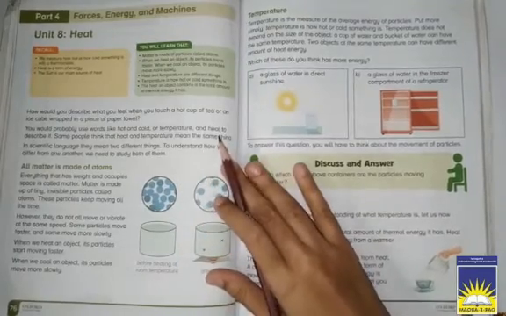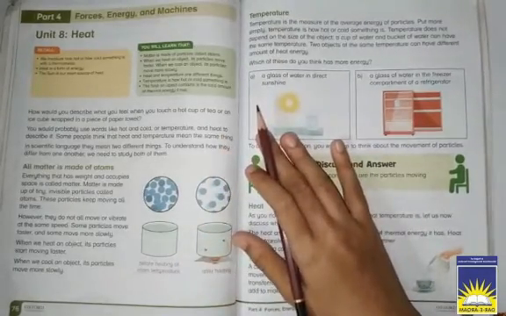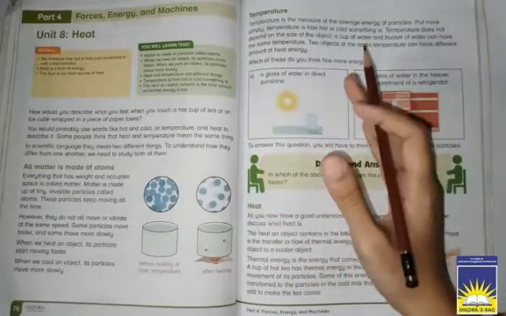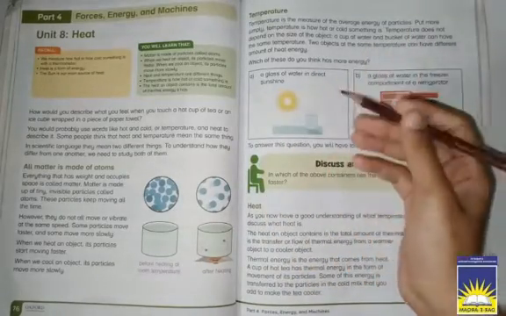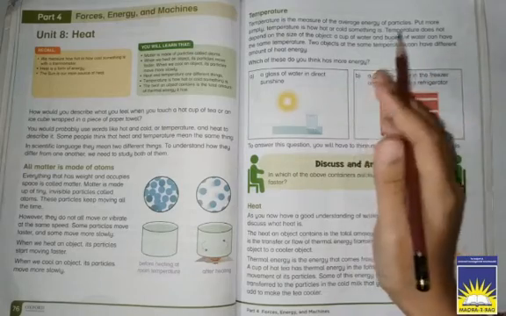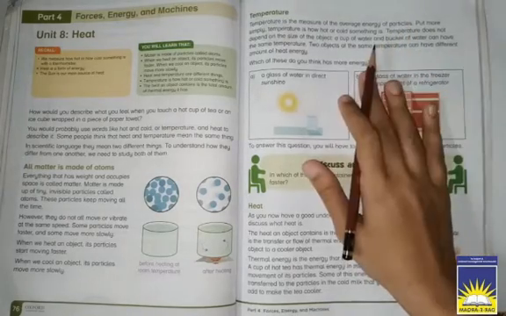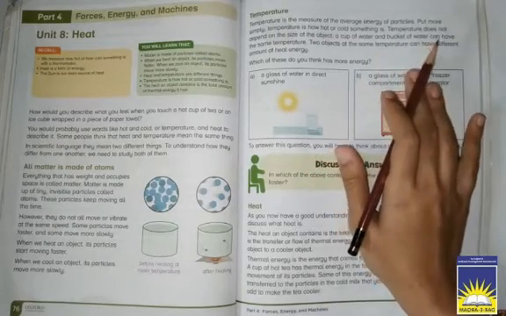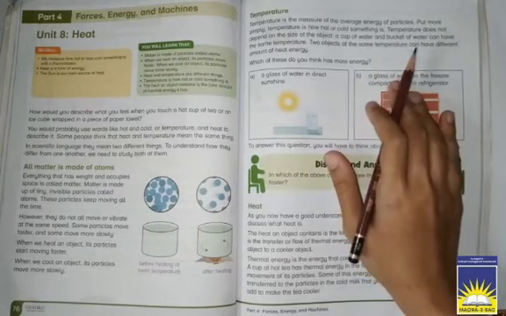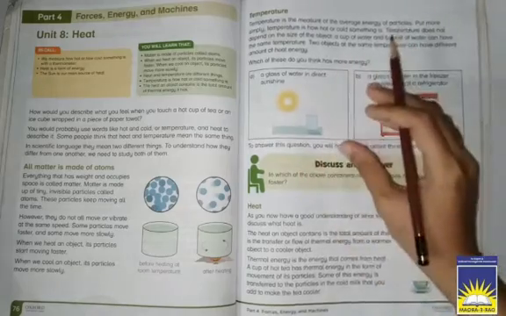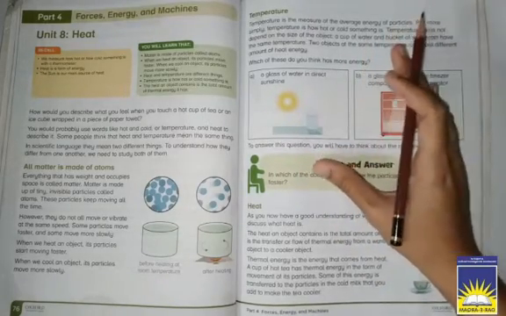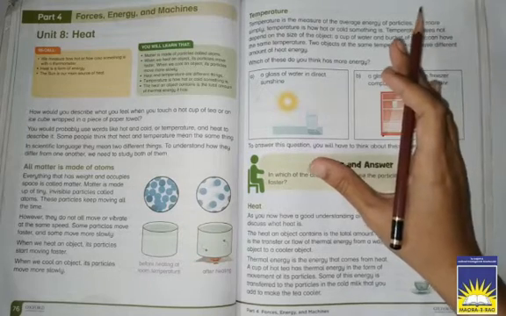Now we will move to our topic, temperature. Temperature is how hot or cold something is. We use a thermometer to measure temperature. It is the measure of the average energy of particles. Temperature doesn't depend on the size of the object. For example, a cup of water and a bucket of water can have the same temperature.